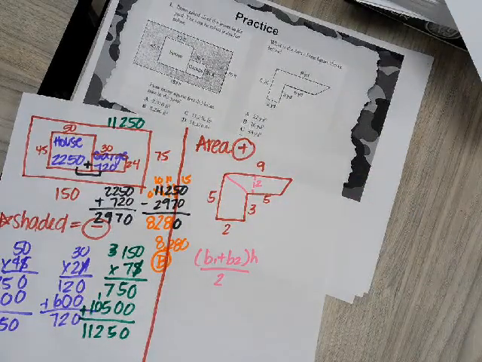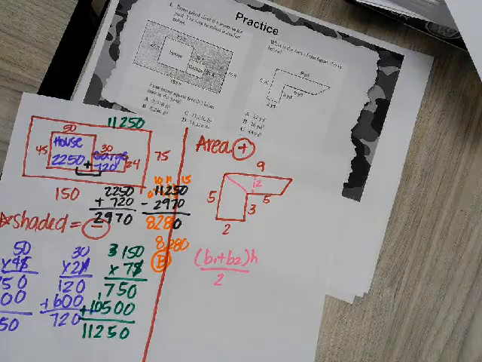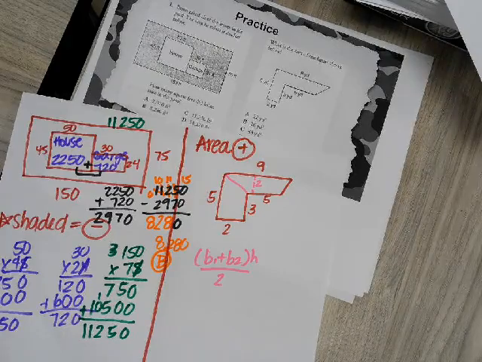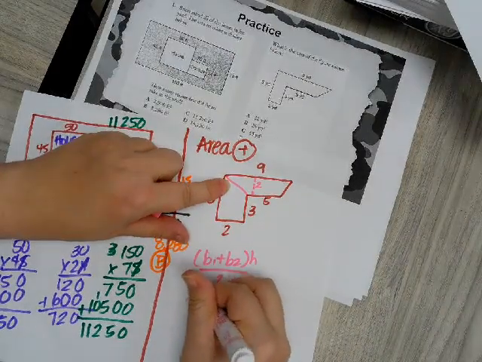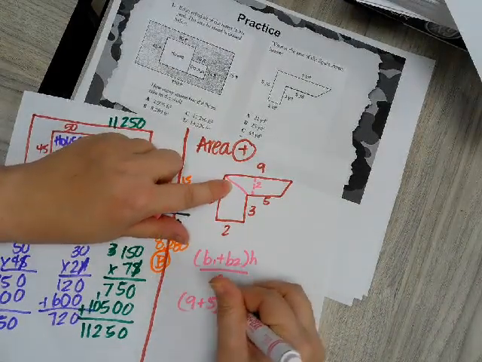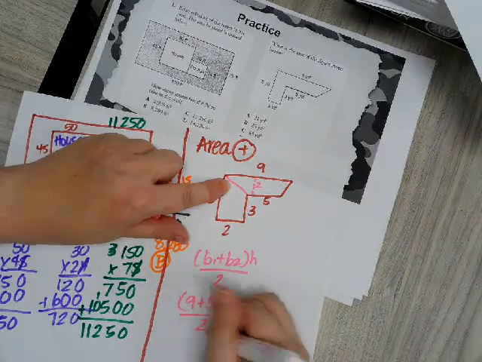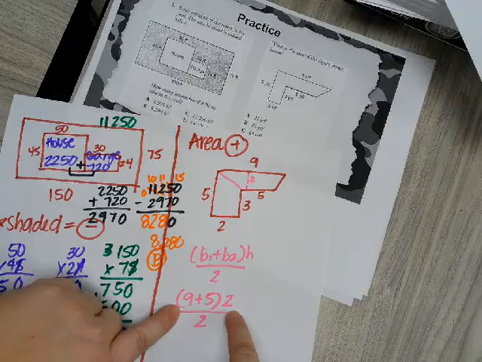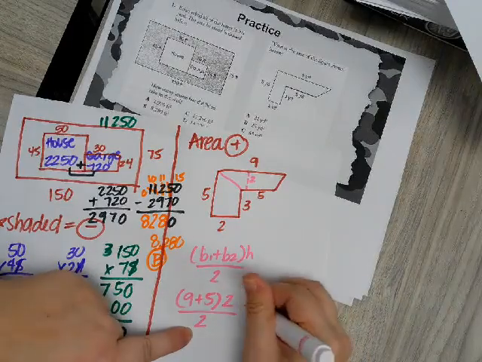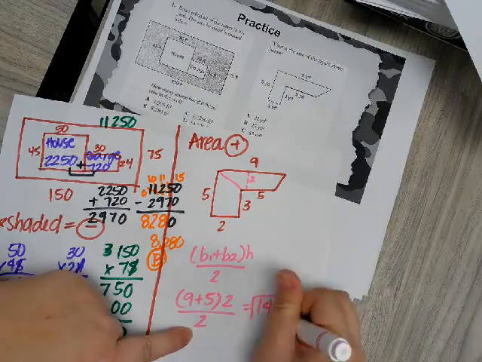Okay, so if I look, I actually have 2 trapezoids. So let's do this one first. So I know I'm gonna have to do 9 plus 5 times my height, which is 2, divided by 2. So 9 plus 5 is 14, times 2 is 28. 28 divided by 2 gets me 14. It's 14 for this one.